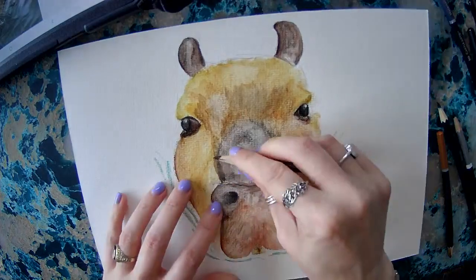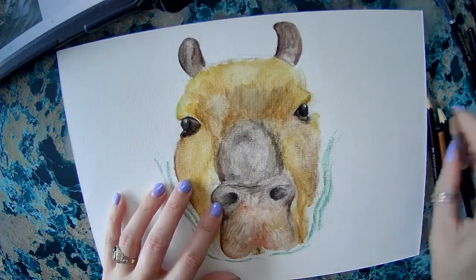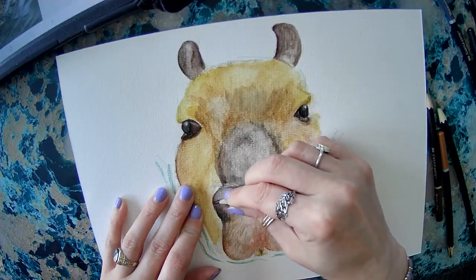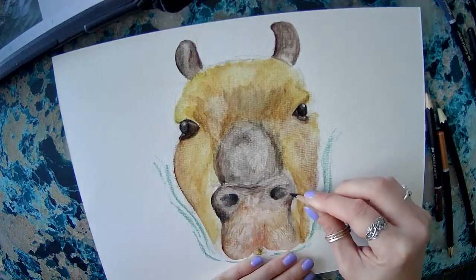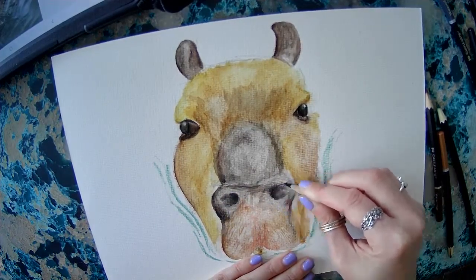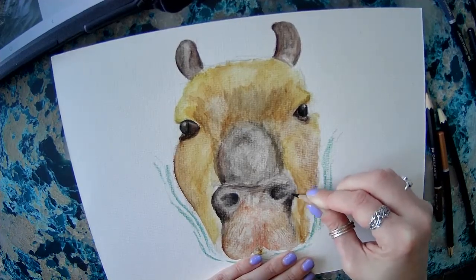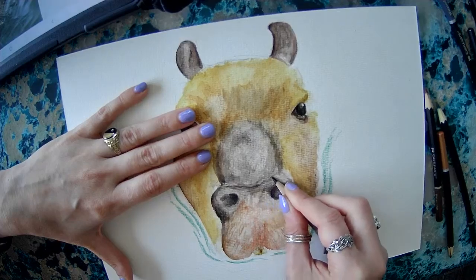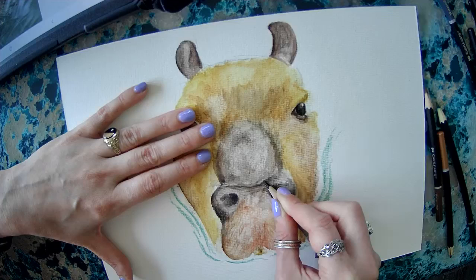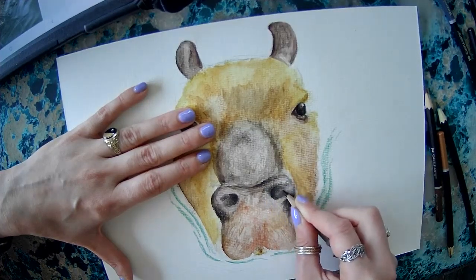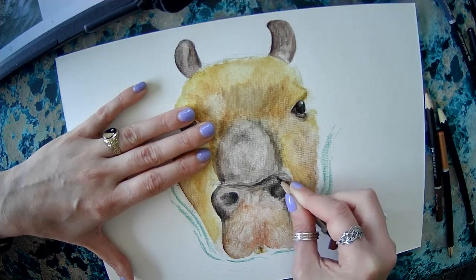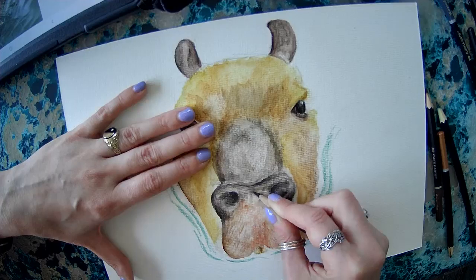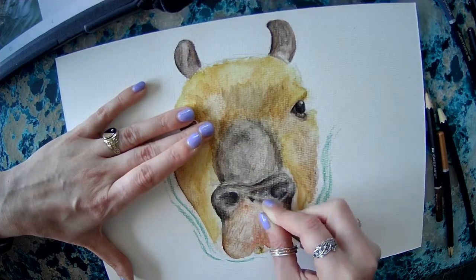I feel like that needs a bit more tone on it. It looks a little bit too light. I need a black. A little bit better to me now.